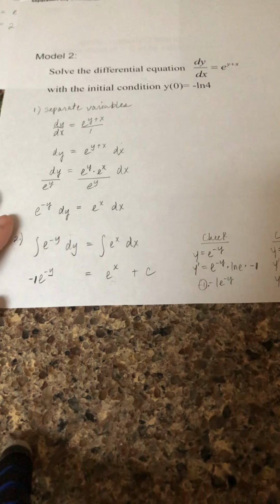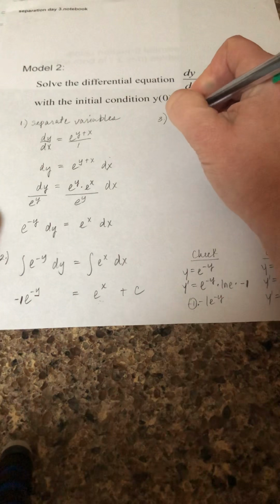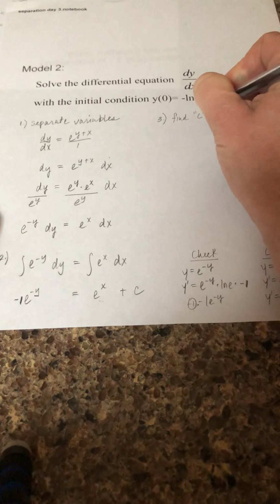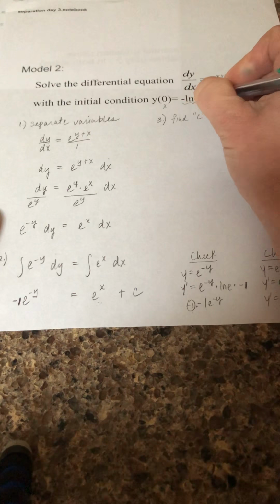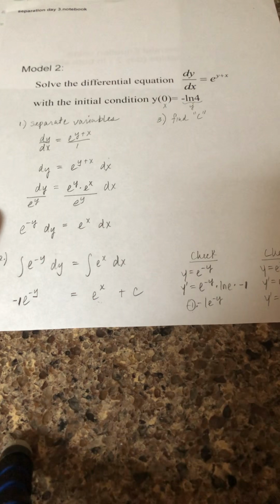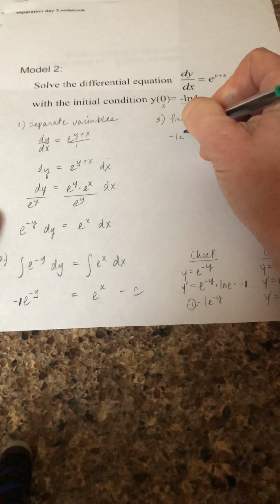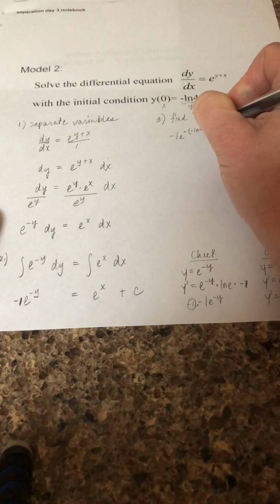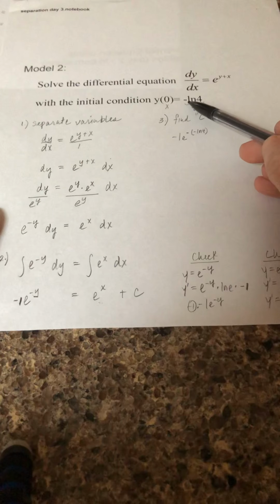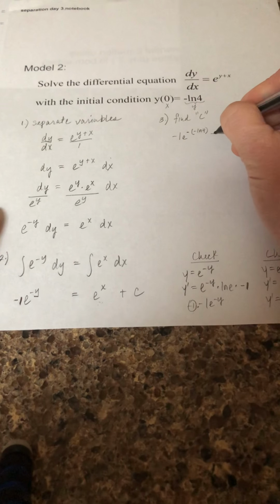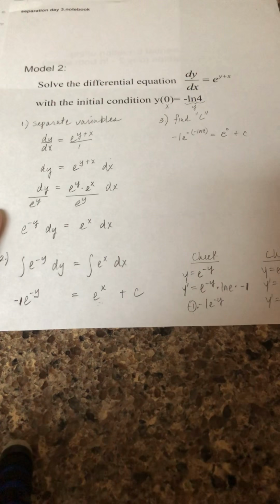Okay. So we're ready for step 3, which is to find the c value. So we have an initial condition. This is our x, and this is our y value. Right? So we have negative 1e to the negative ln of 4, right? Because there's already a negative in the exponent, and the y value itself is also negative, equals e to the 0 plus c.